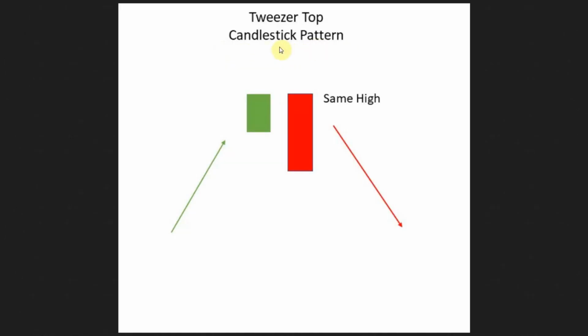The Tweezer top pattern is a bearish reversal candlestick pattern that is formed at the end of an uptrend. It consists of 2 candlesticks, the first one being bullish and the second one being bearish. Both candlesticks make almost the same high.